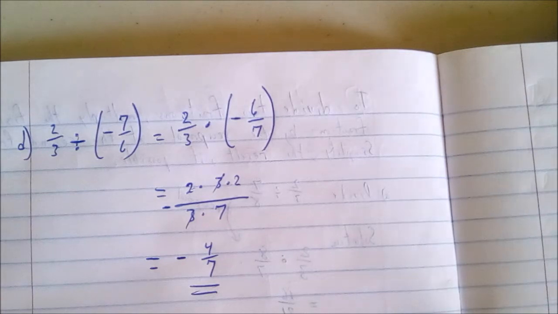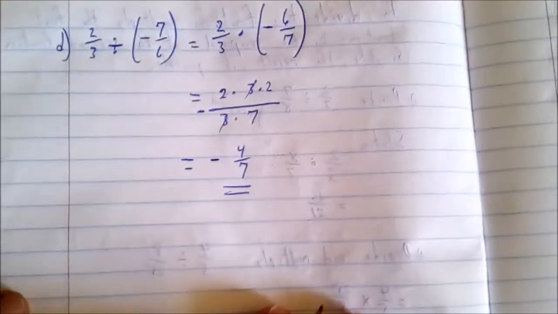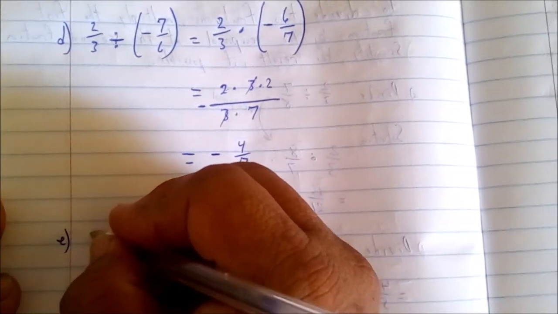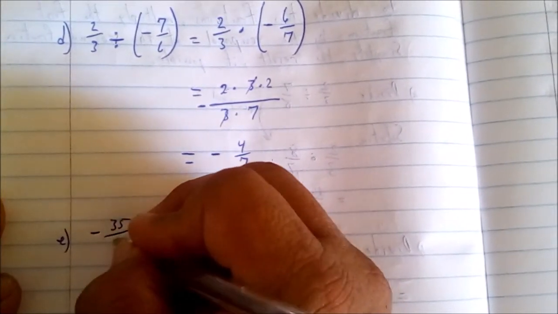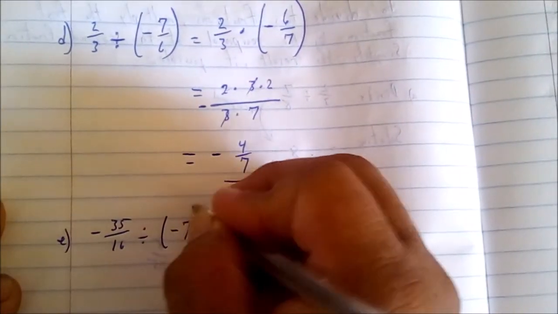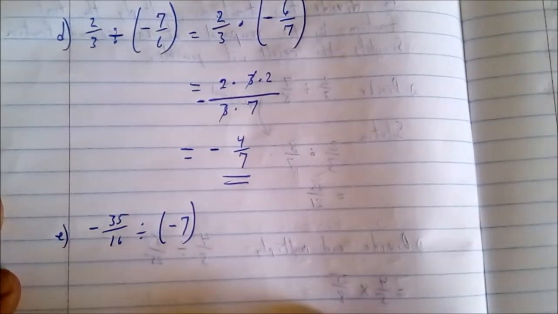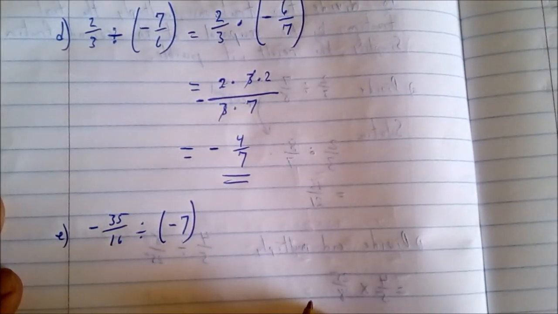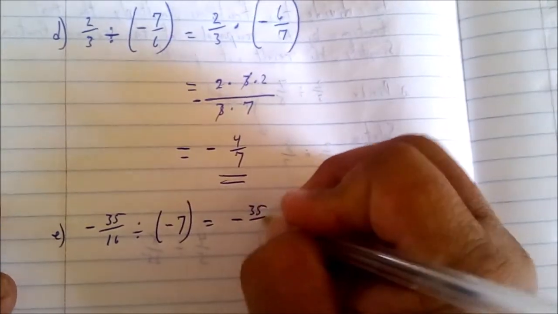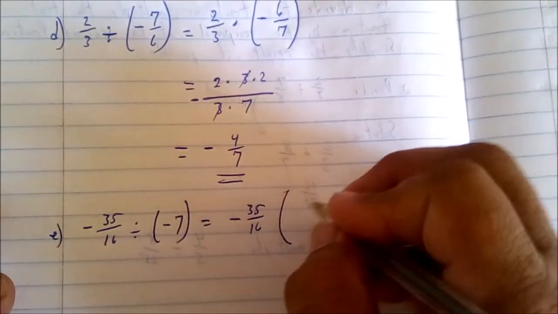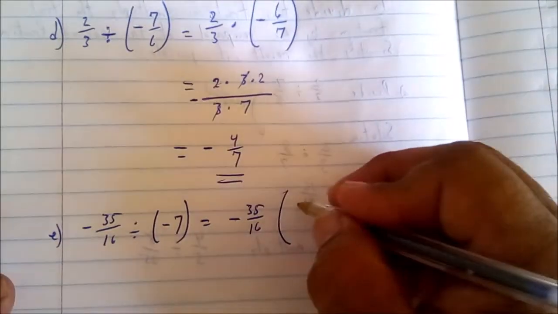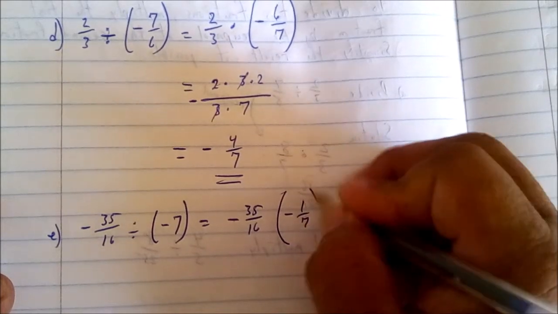Okay, now let's try another example. E. Consider a fraction which is negative 35 over 16 divided by negative 7. That's the next fraction which we'll be dividing. We multiply the first fraction by the reciprocal of the second fraction. So that's our first step. Negative 35 over 16 times the reciprocal, but remember this is a negative 7, which is negative 7 over 1, so it becomes negative 1 over 7.